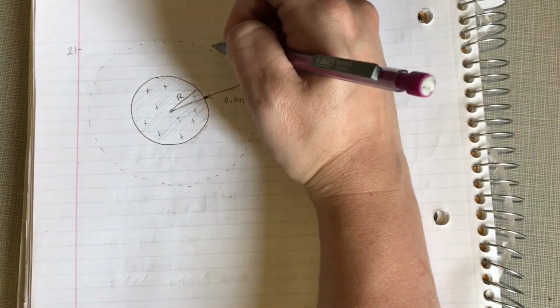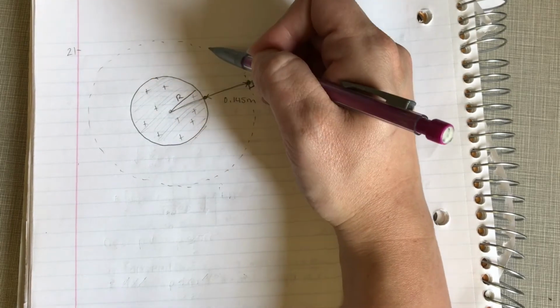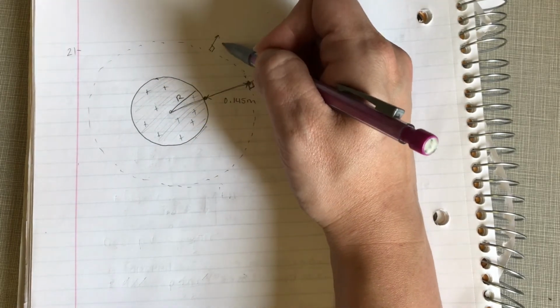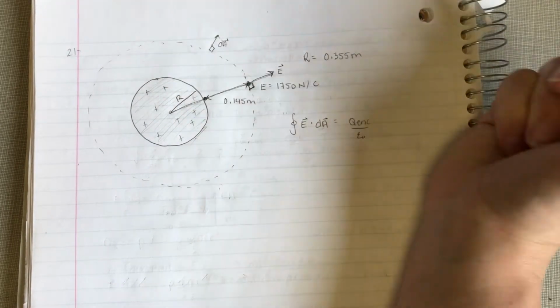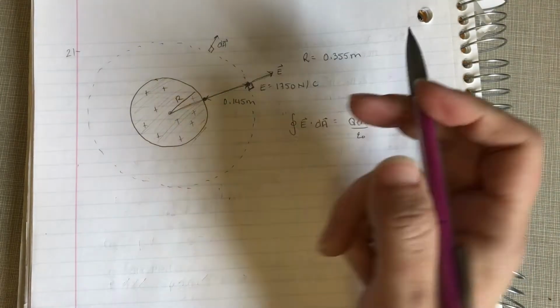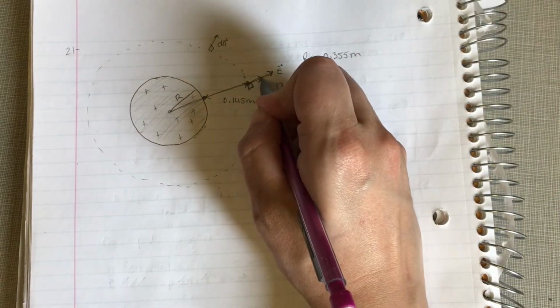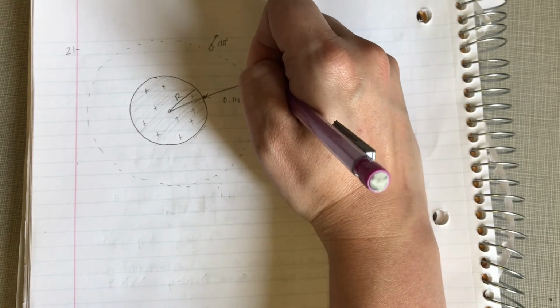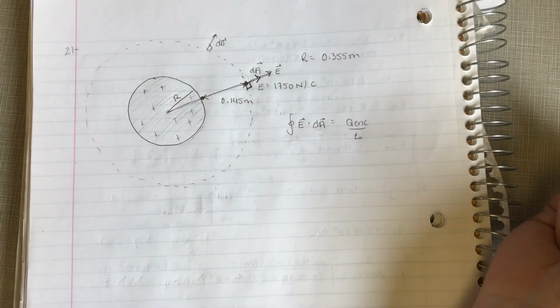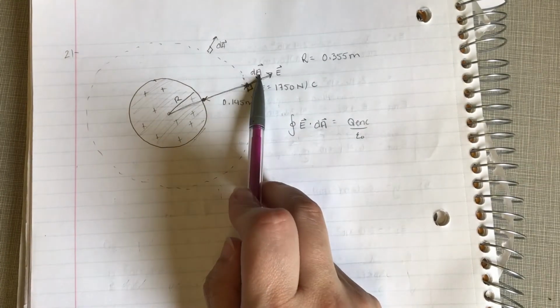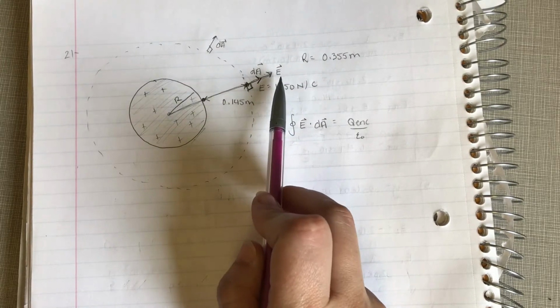So if I was looking up here, my dA vector would come out normal to that surface. At this exact same point, my dA vector comes out normal to the surface. So dA and E are parallel to each other.